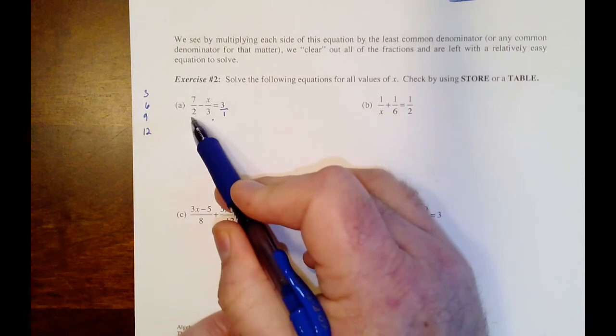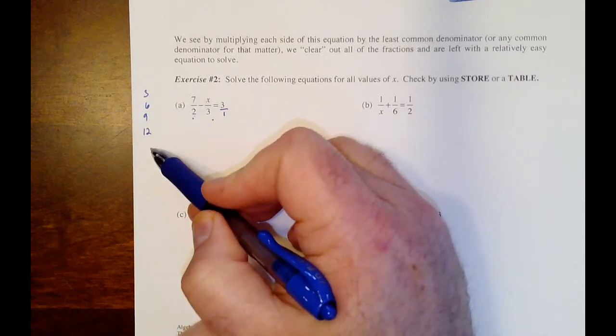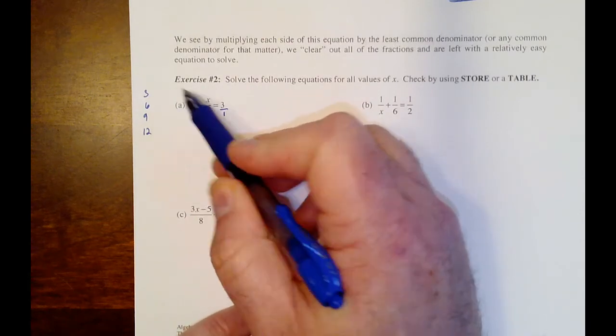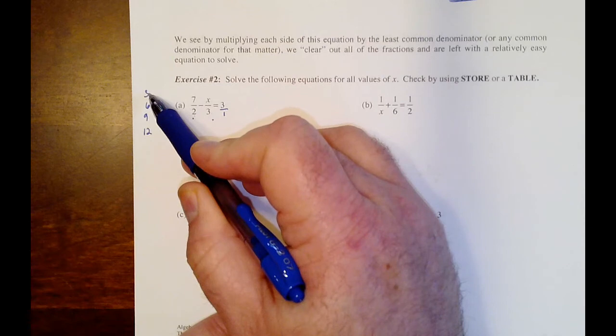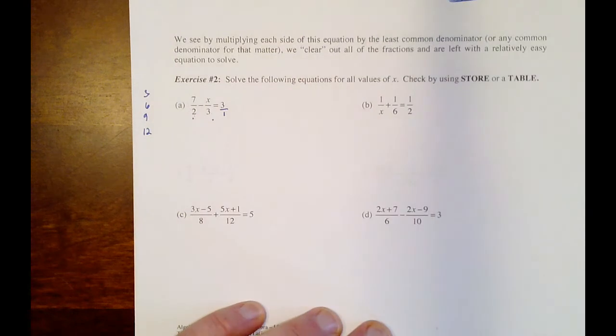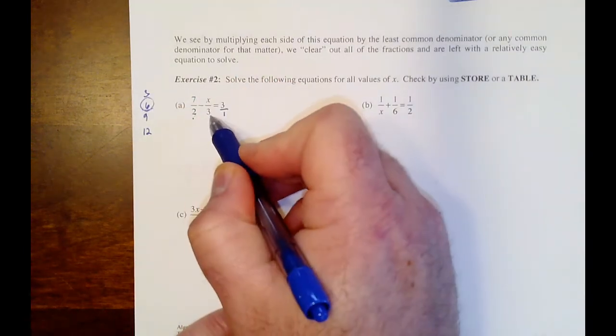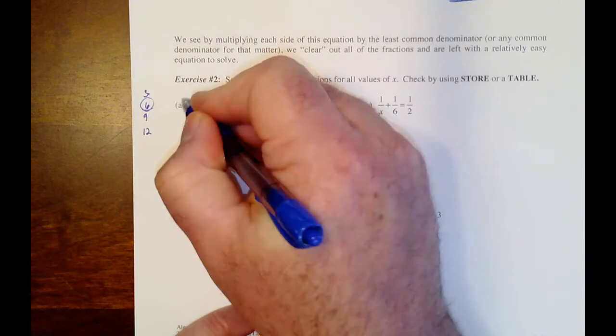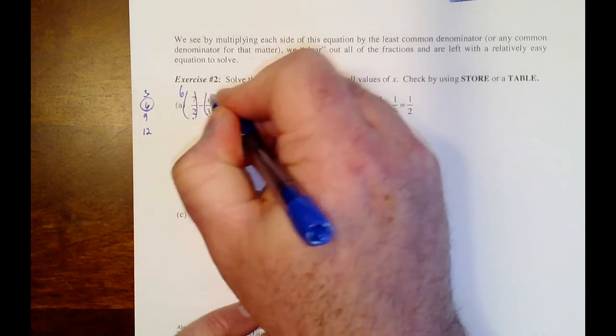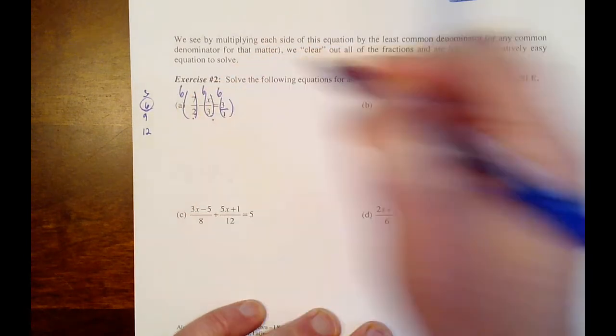It's the 2. What is the smallest number in this list that 2 can also fit into? Well, can 2 fit into 3 evenly? No, because 2's next multiple is 4, which goes right past 3. But does 2 have a multiple that is 6? Well, yeah. 6 is a multiple of 2. 6 is also a multiple of 3. We just laid it out that way. So 6 is my least common denominator. So each piece gets multiplied by 6.